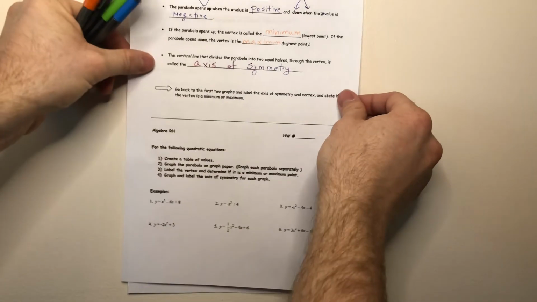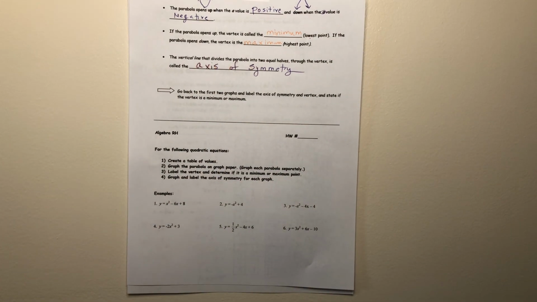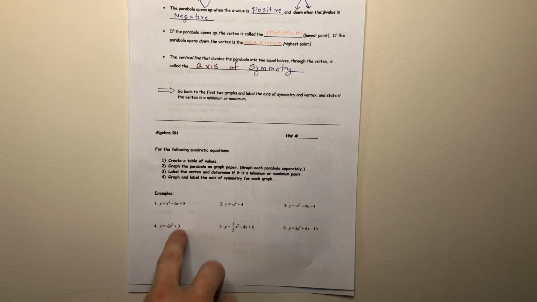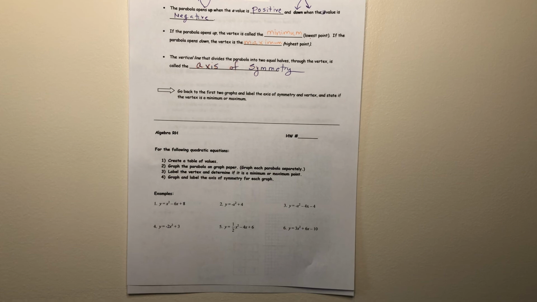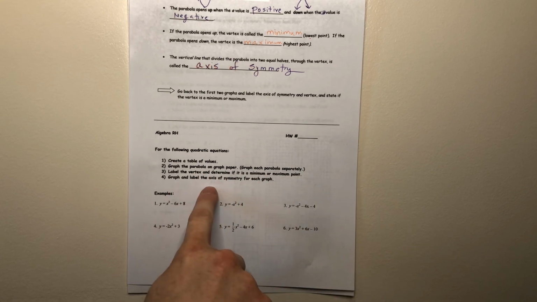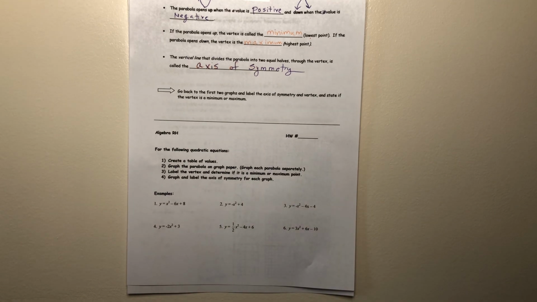All right, so what you guys have are 6 problems to try on your own. I highly advise you try these 6 problems. The answers to all 6 of these are on the website under the homework section. Just be mindful, we want you to create a table of values and graph the parabola. I would use graph paper. If you don't have any, do the best you can to sketch it neatly. Label the vertex, determine if it's a minimum or maximum, and graph and label the axis of symmetry for each graph. So basically go through the same steps we just did for all 6 of these.